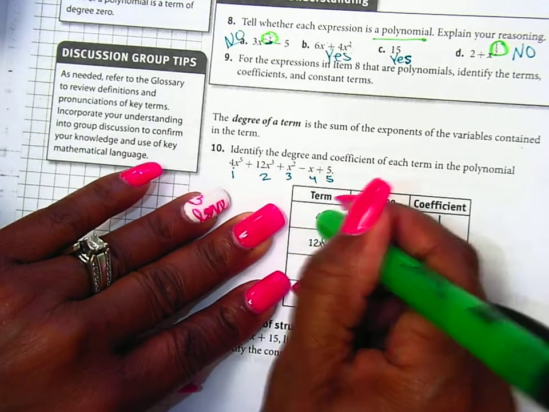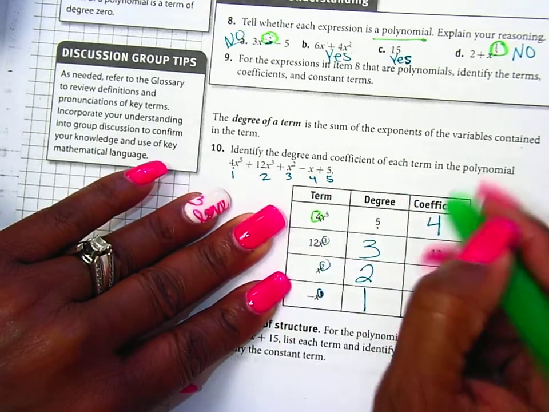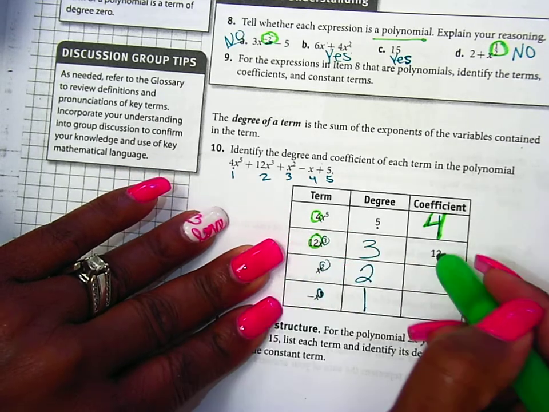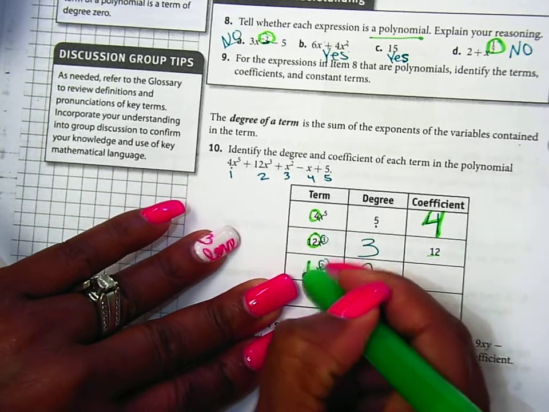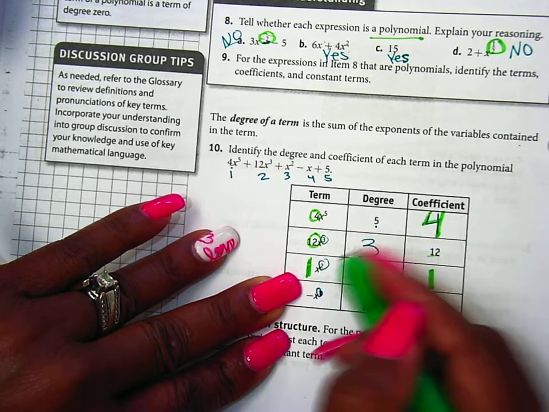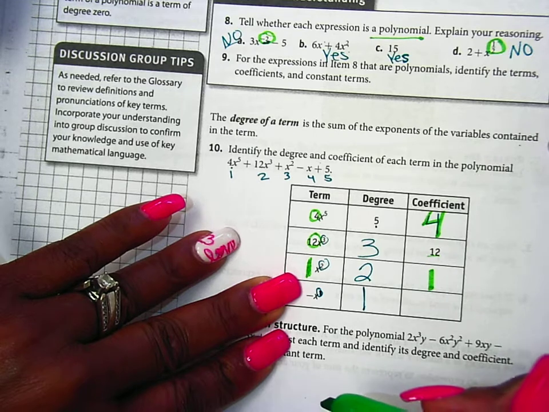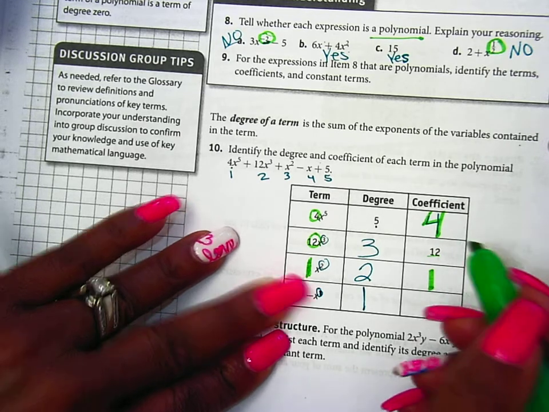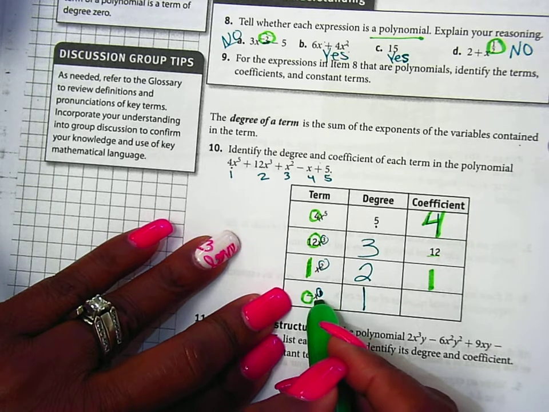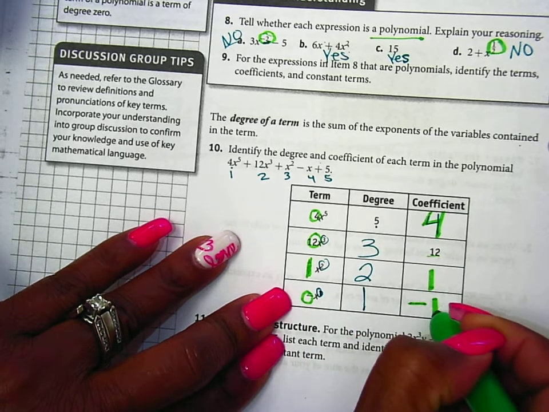Coefficient, I'm going to use the highlighter for that, and let me put 4 there. The coefficient for 12x cubed is 12, and they already have it for you. We have a 1 for x squared. The coefficient will be 1. Because it's 1x squared, we don't write the 1 because it's understood. We have negative 1x. And for this term, the coefficient is negative 1.